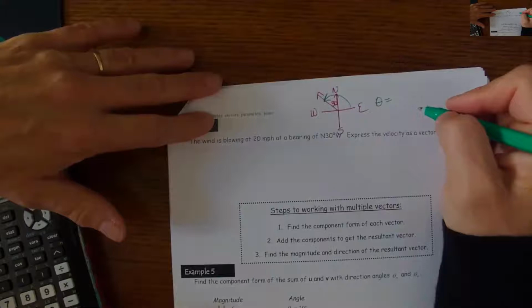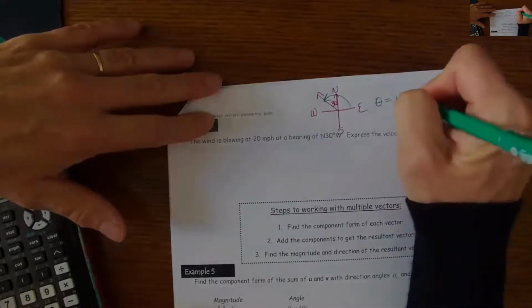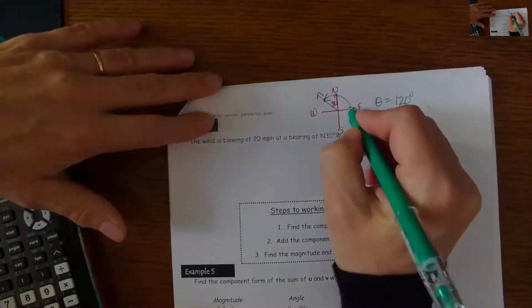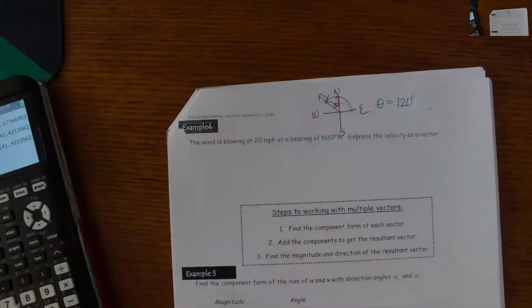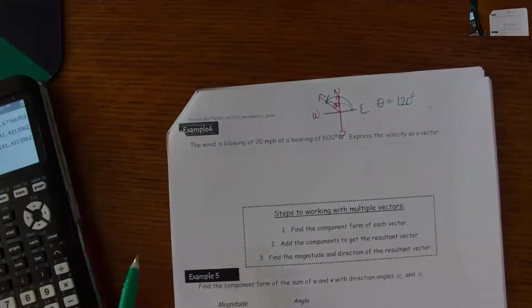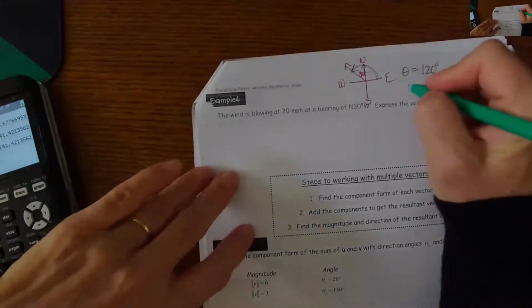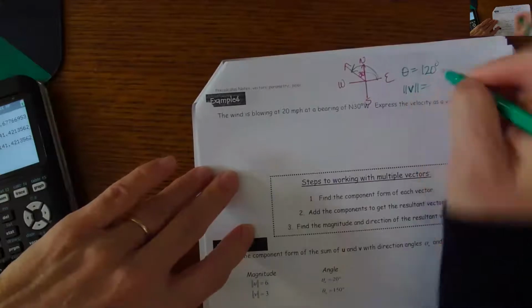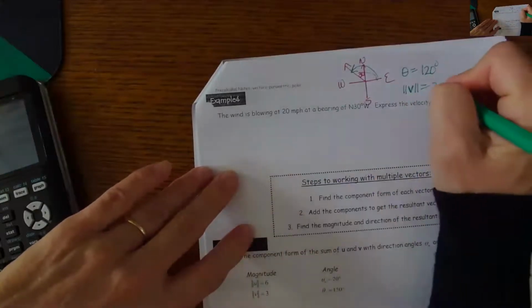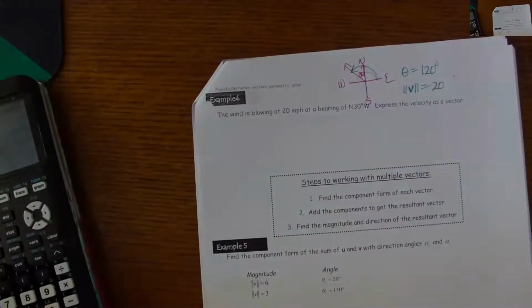How big is theta, y'all? 120. Because I'm starting from 0, that's 90, and 30 more makes 120. Now, what do you know about sine and cosine up there? Sine will be positive. Cosine's going to come out negative. Okay, here we go. Do we know the magnitude? 20.